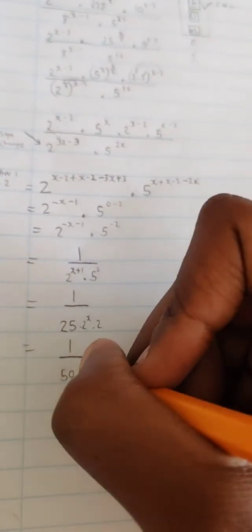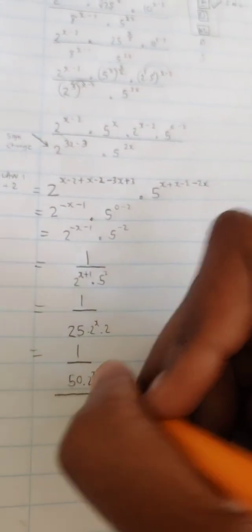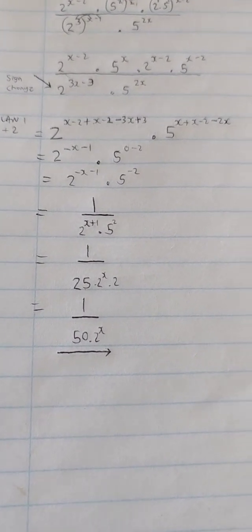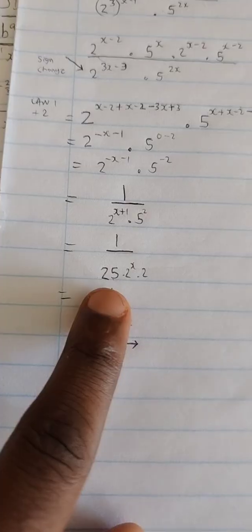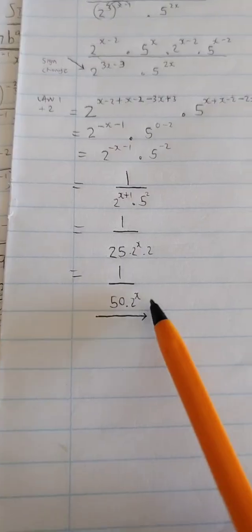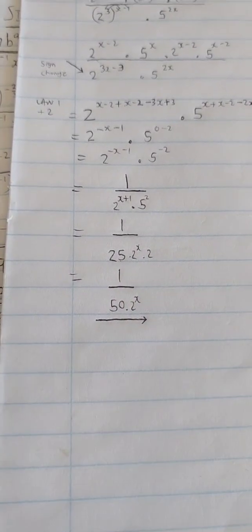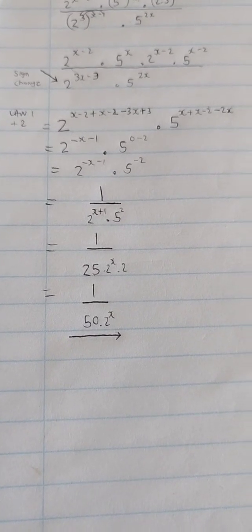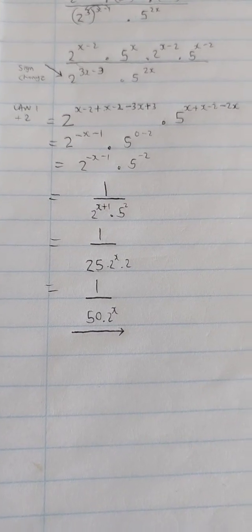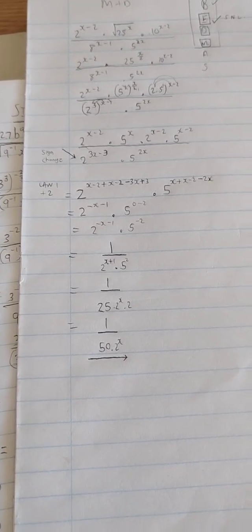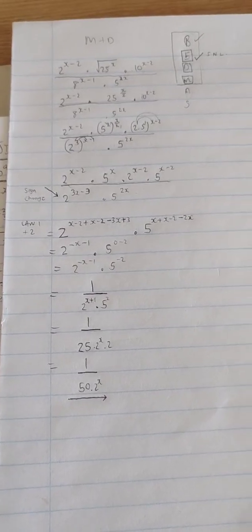That's 50 times 2 to the power x. So that's an answer simplified completely. If they would have said to you, leave your answer in exponential form, then I guess, guys, at the end of the day, this is actually leaving our answer in the simplified exponential form. Okay, yeah. All right. Any questions, guys, at all that you guys have? If you have, ask. If you don't, I'm happy for us to continue.